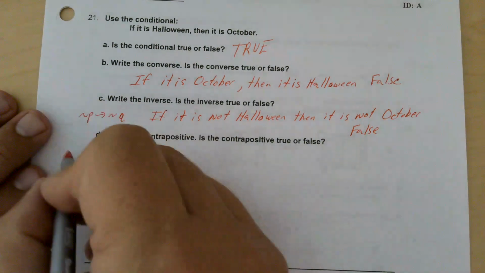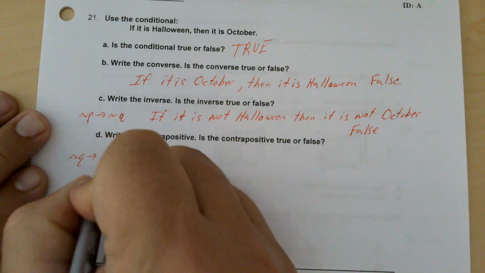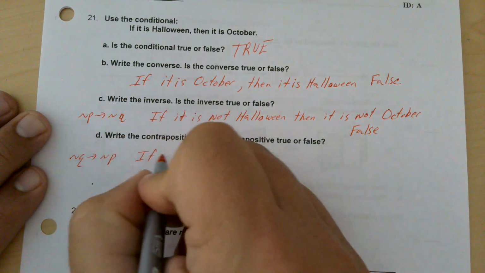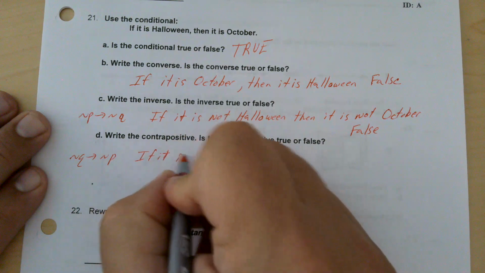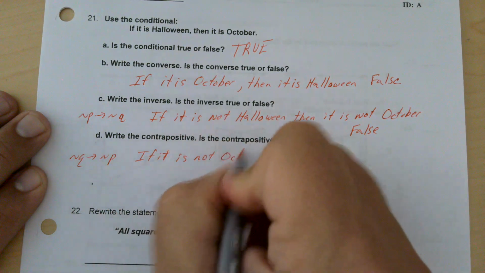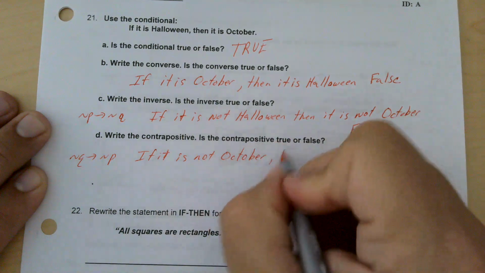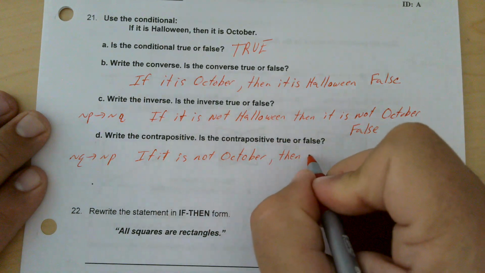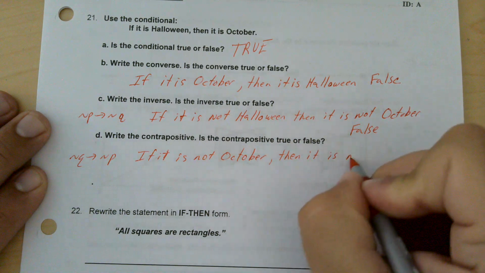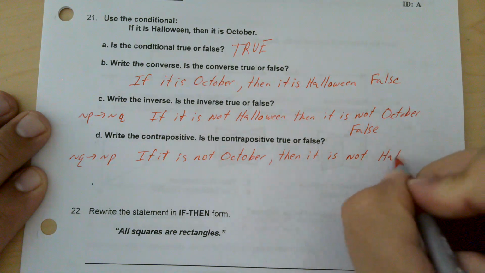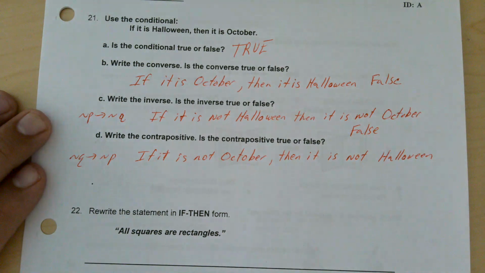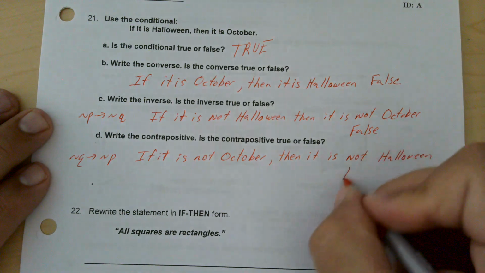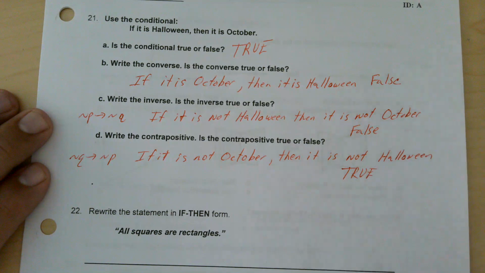And then the contrapositive says not Q, then not P. So if it is not October, then it is not Halloween. Okay? So if it's November, you can guarantee then it's definitely not going to be Halloween. So this is a true statement.